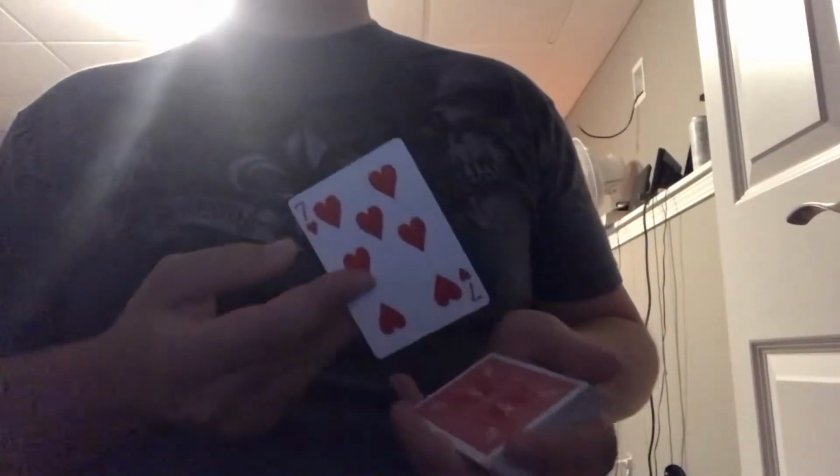And that's a bit more fair in my opinion. You can see that it's just in the center of the deck. But they don't really even have to do anything. Look, snap their fingers, it's back on top.